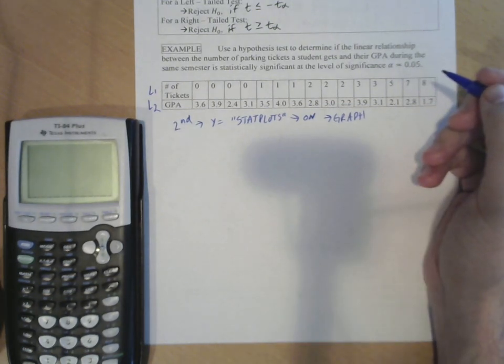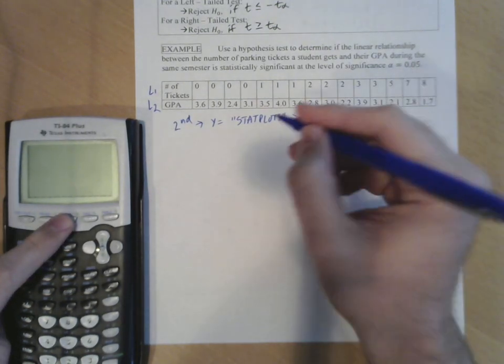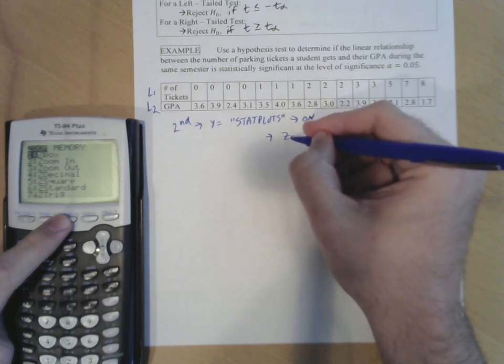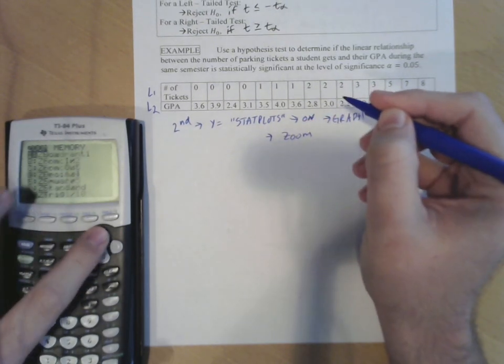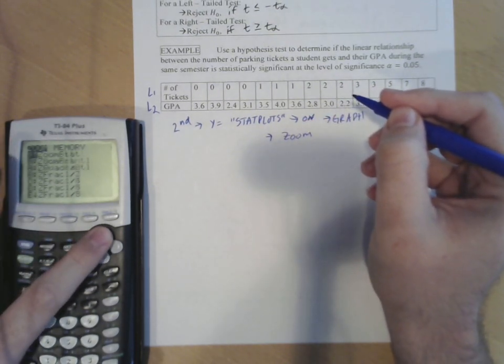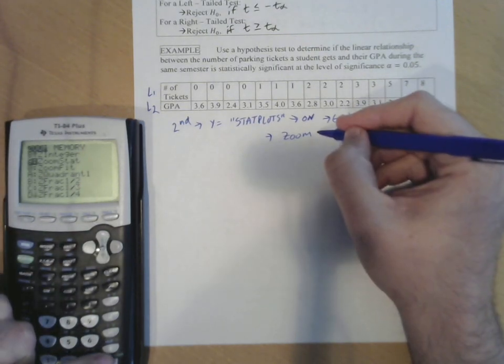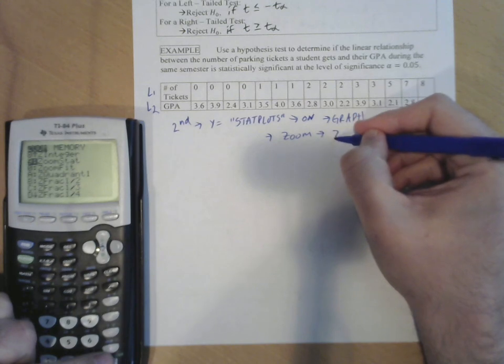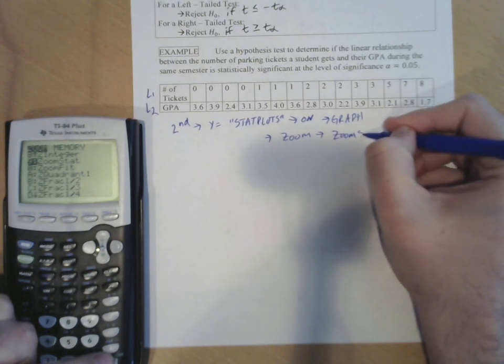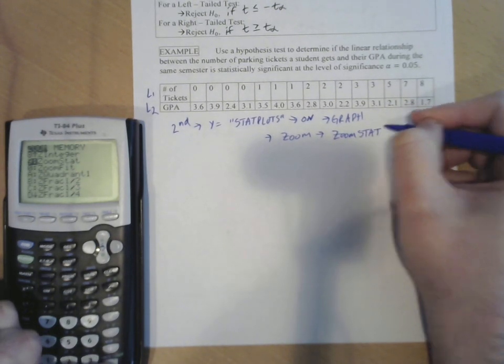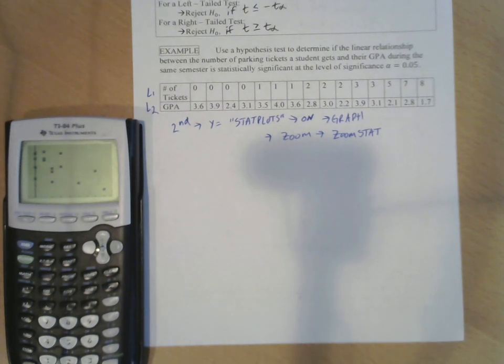It doesn't matter if you don't see anything. What I like to do is do zoom fit. So hit the zoom button, and then I think it's 9 is zoom fit. Zoom stat, that's what we wanted. Zoom stat. So this will automatically zoom into our statistics so we can see what our data looks like in a scatter plot.